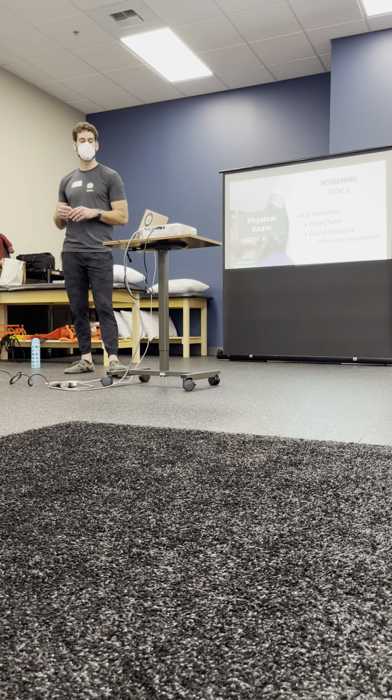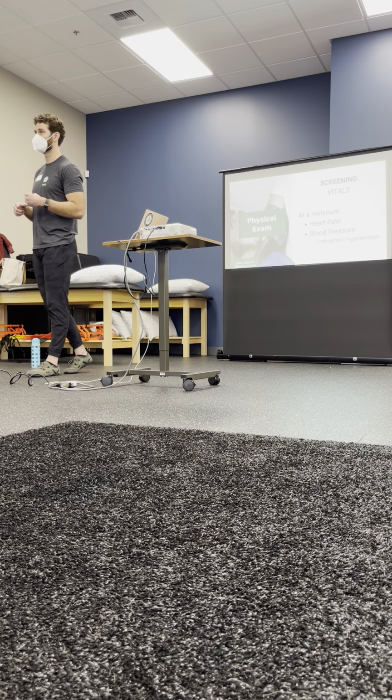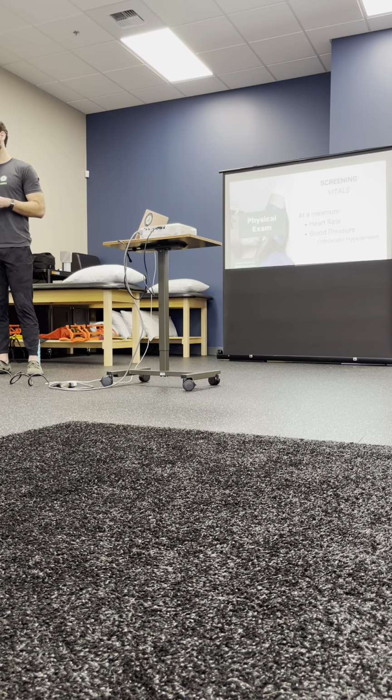So other screening measures, heart rate and blood pressure. Are you guys checking this with your older adults? Yeah? Cool. Great thing to be doing. So many asymptomatic patients with high blood pressure. The statistics are that you can prevent 80% of strokes by screening blood pressure.